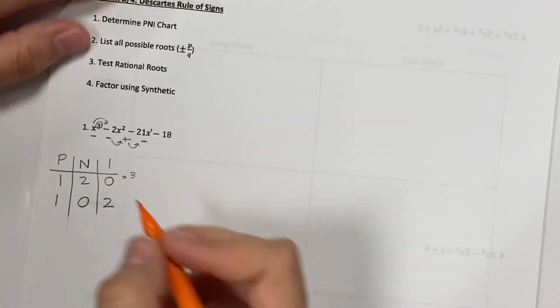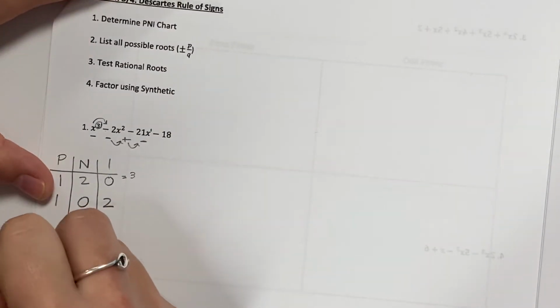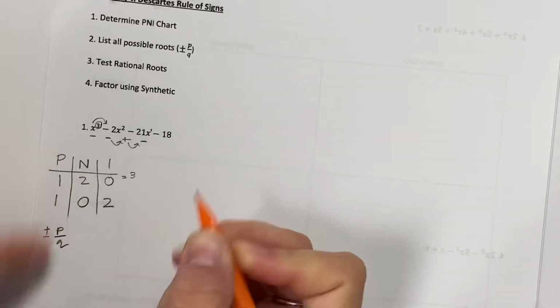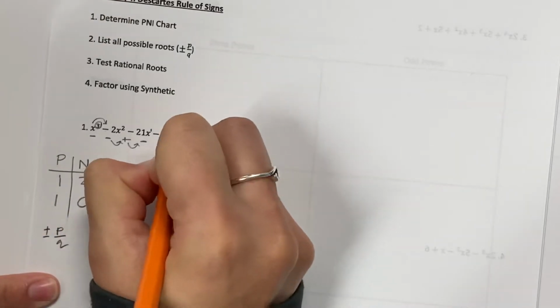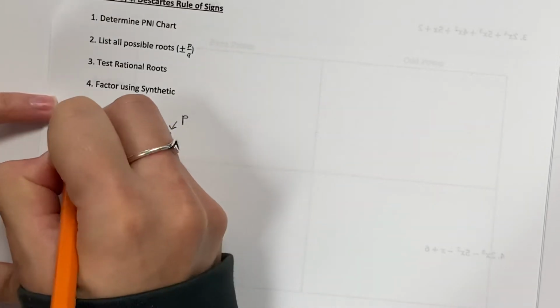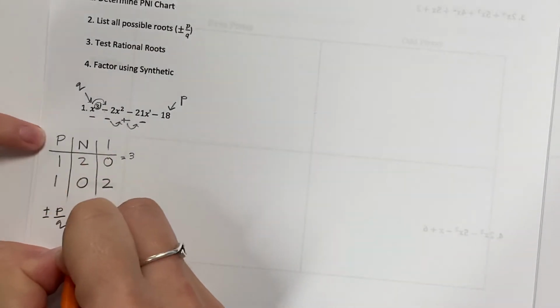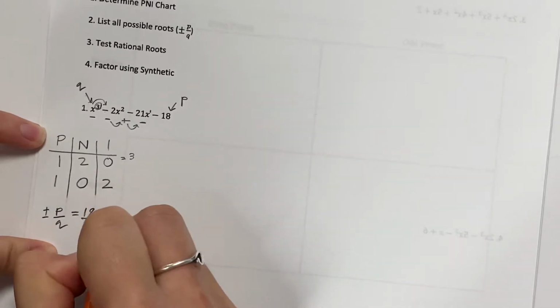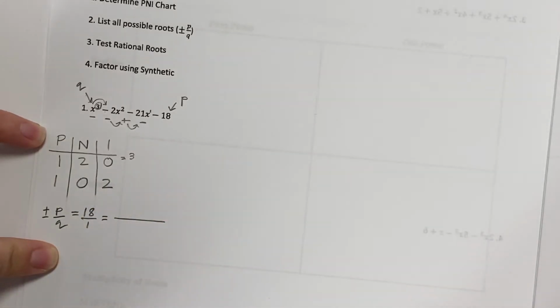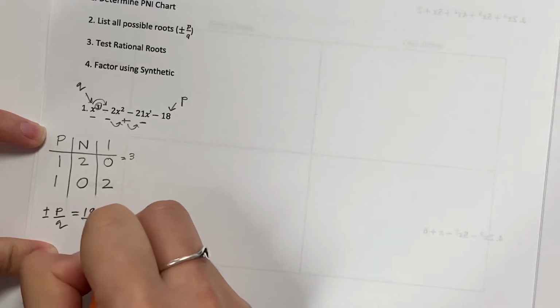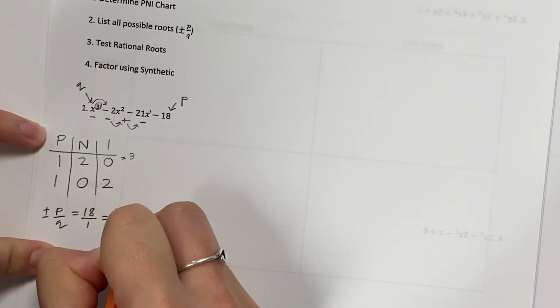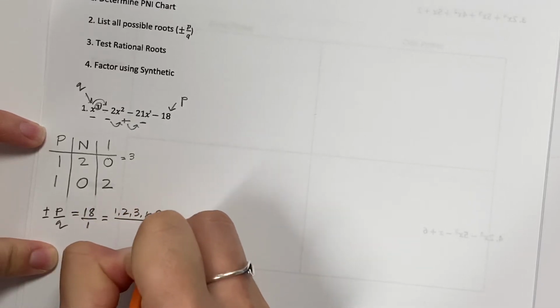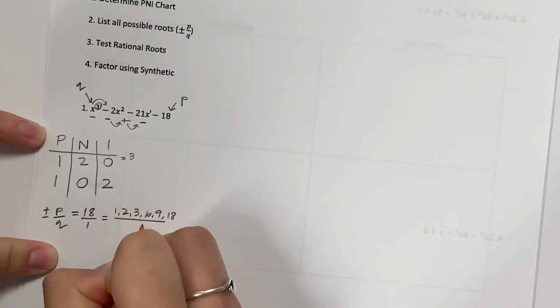Now we're gonna list P over Q, so list all the possibilities of roots. P over Q. Remember the last number is P, the first number is Q. So for here, that's gonna be 18 over 1. Let's list the factors of 18 and the factors of 1. So that is 1, 2, 3, 6, 9, 18. Factors of 1 are just 1.